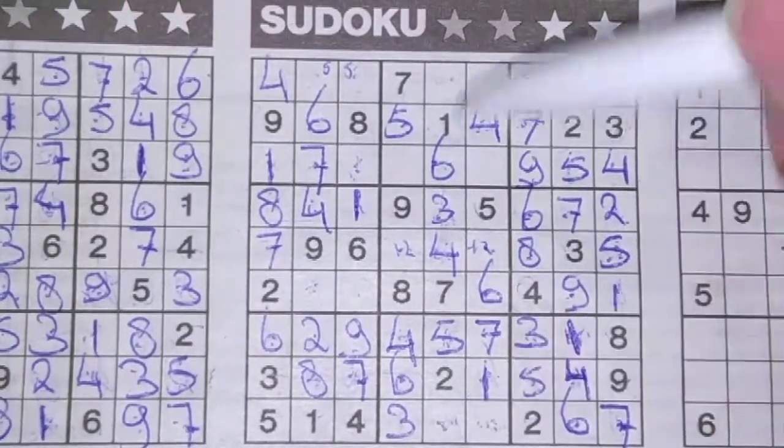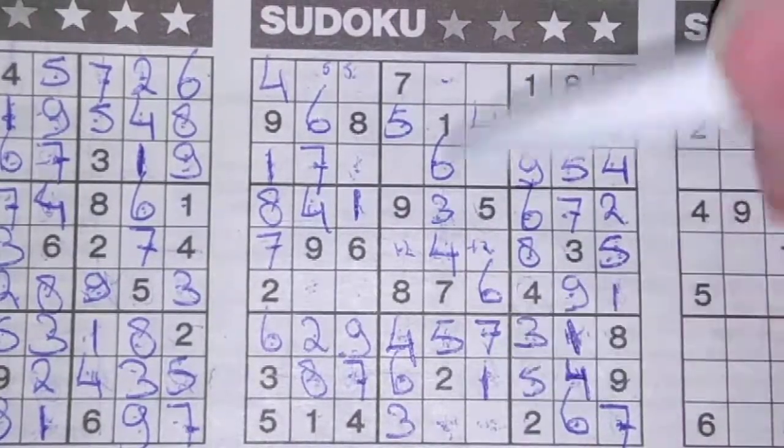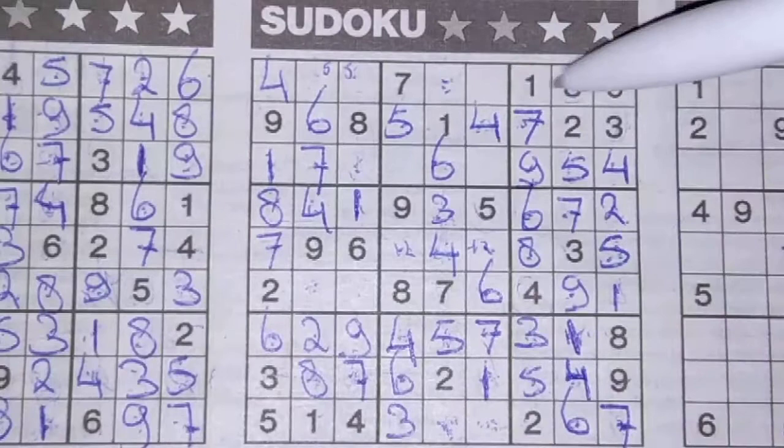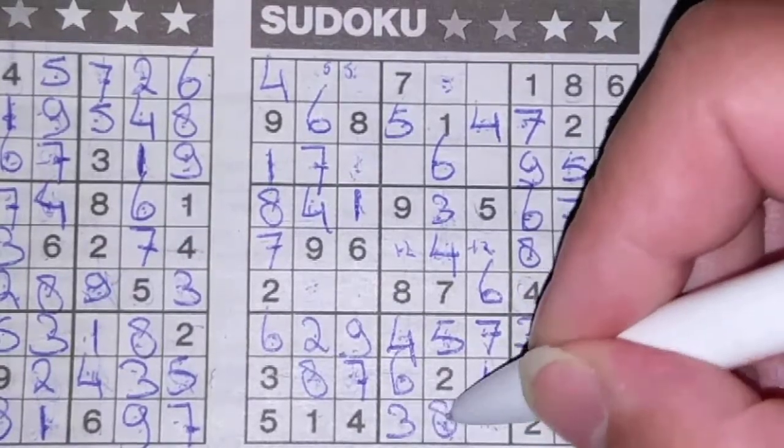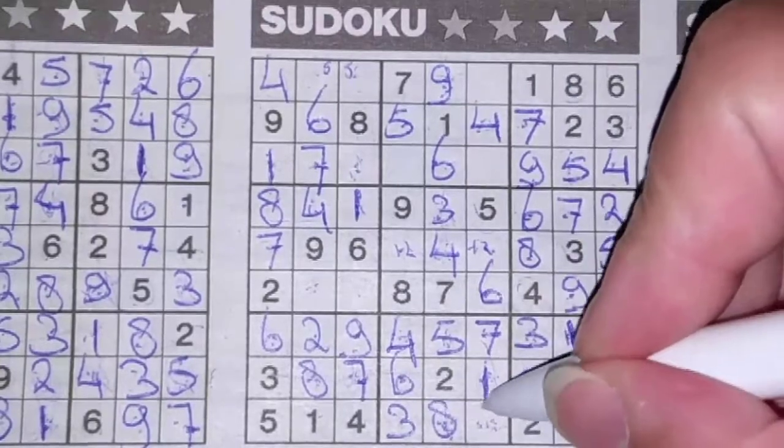2 boxes left in the middle column for the numbers 9 and 8. 9 and 8. We see here an 8. No 8 there. 8 should be here. And the 9 goes there. 1 number left in this big square for the number 9.